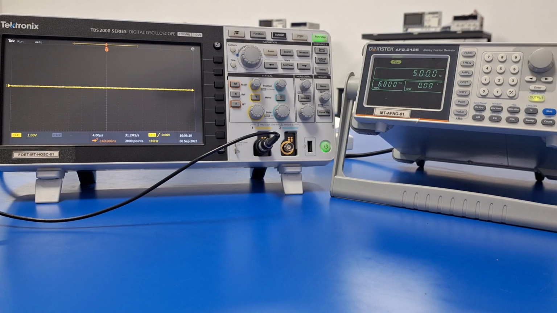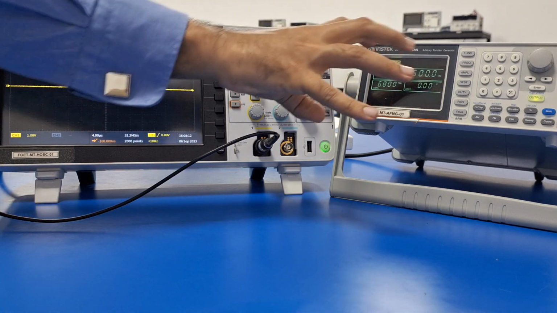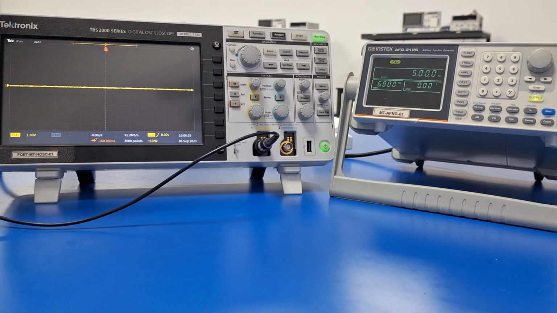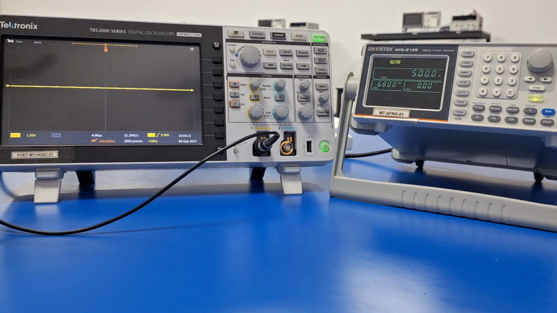The next activity is generating waveforms using the function generator and observing them in the oscilloscope. So first of all, you need to connect the function generator to the oscilloscope using the BNC cable.